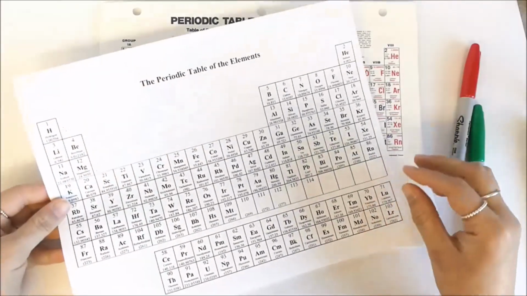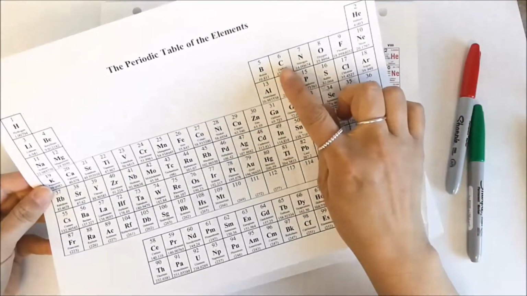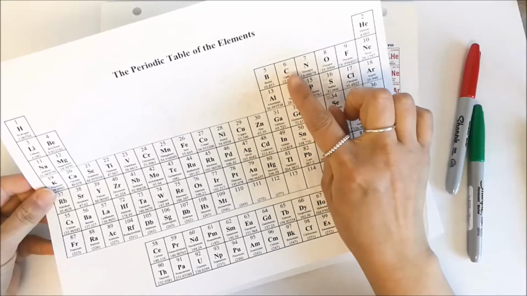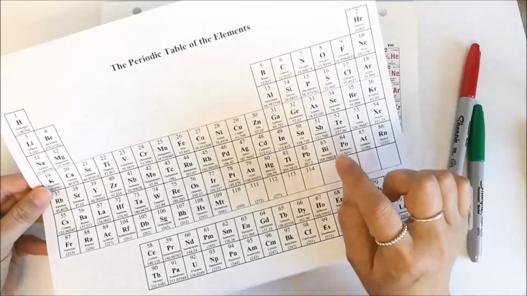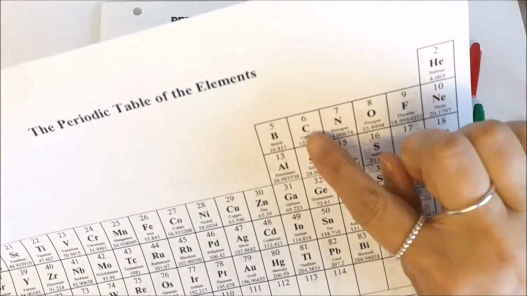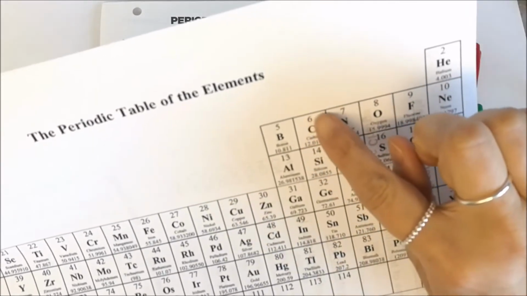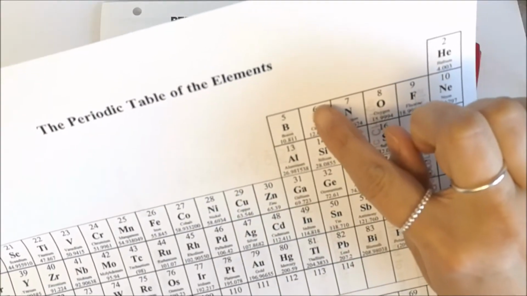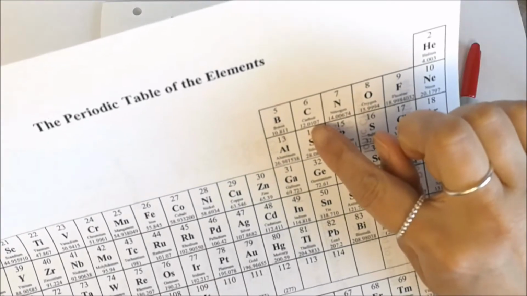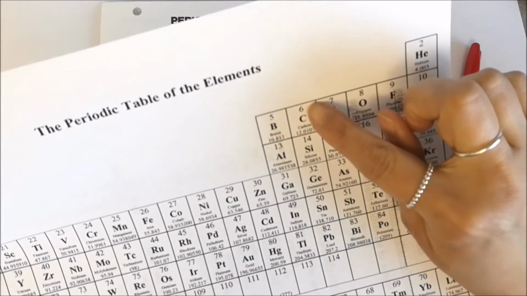So this is the periodic table of elements, and you would notice that there are different symbols and names and different numbers on there. So if you look at, say, carbon, C, it has a number 6 at the top, which is the atomic number, and it has the number 12 at the bottom, which is the atomic mass. So notice the numbers at the top.